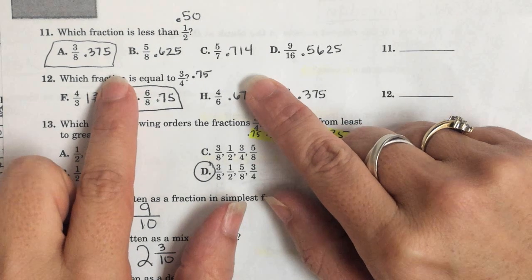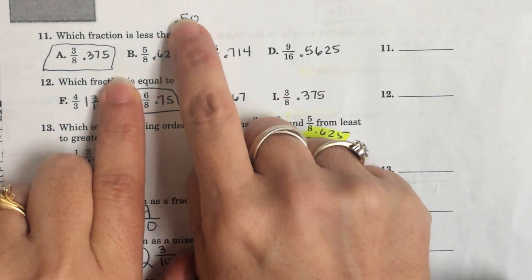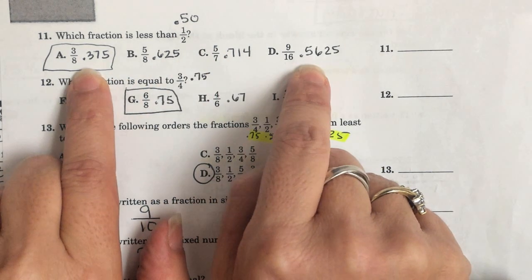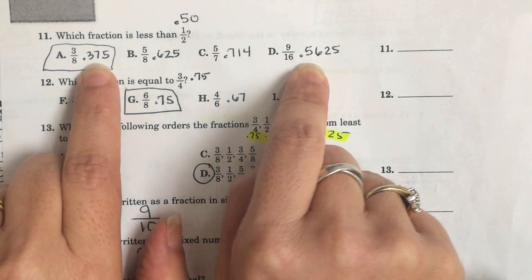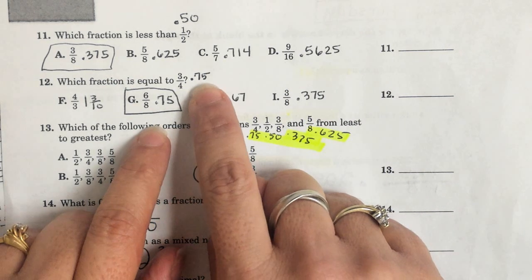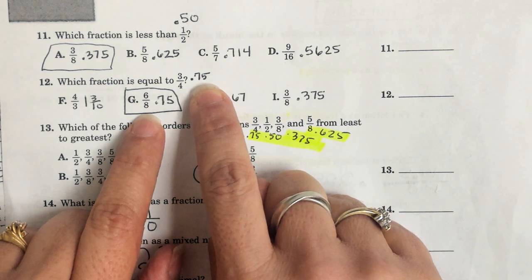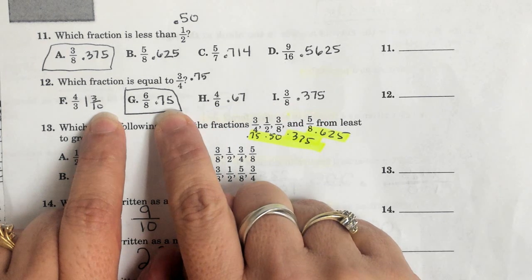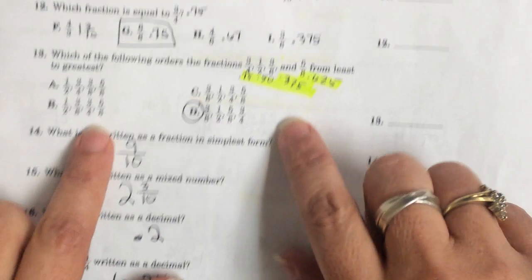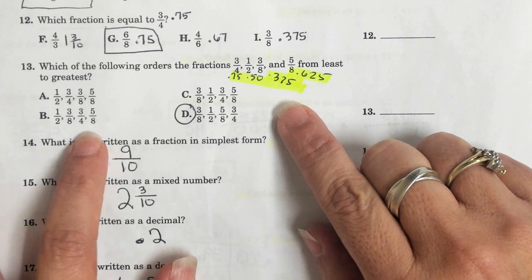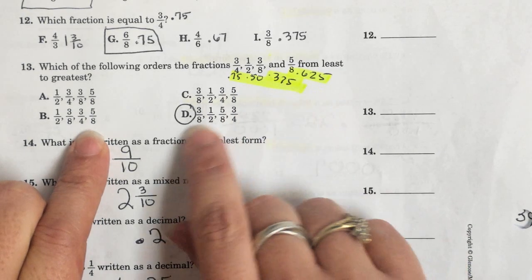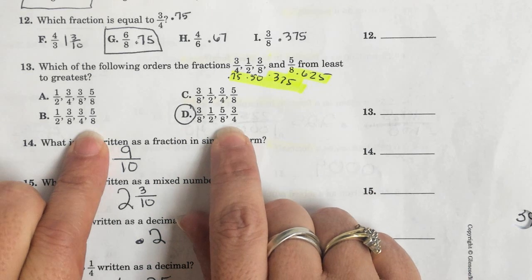Going through the answers, I basically took 1/2, made it 0.5. Then I compared them. That one is less. I made 3/4 0.75. Checked them all. That one's the same. Took number 13. You can kind of see I took each fraction and made them these numbers. Picking D for my answer.